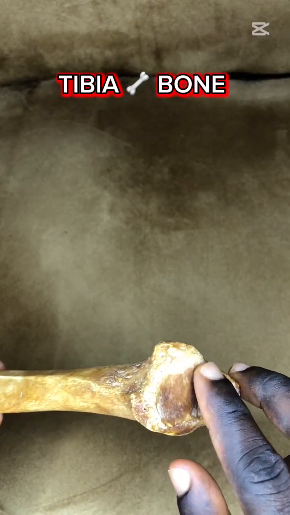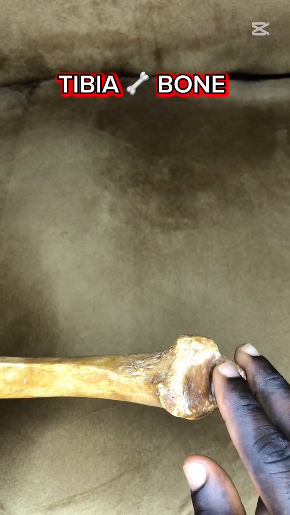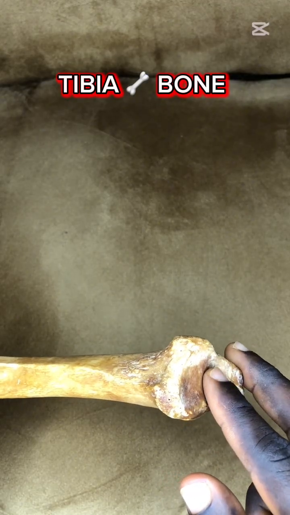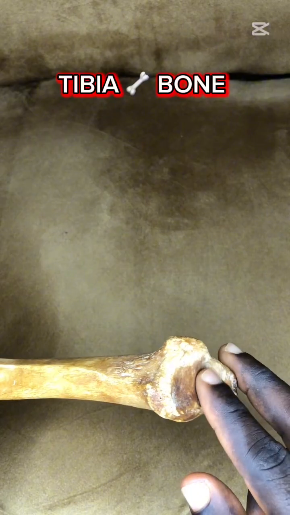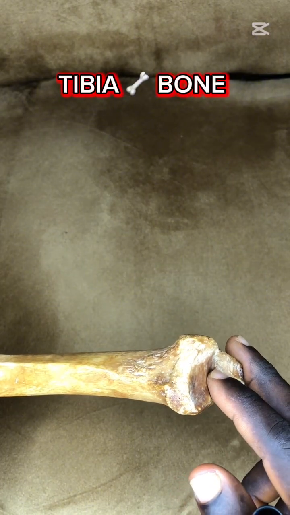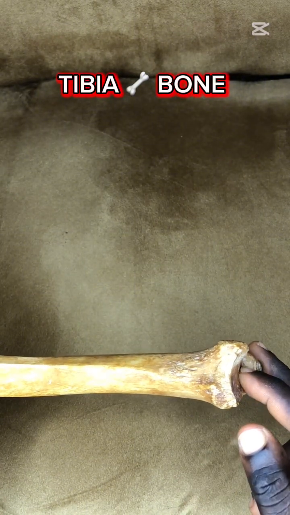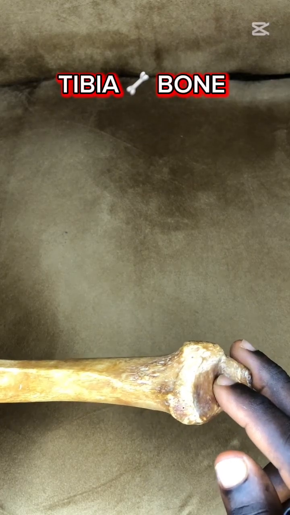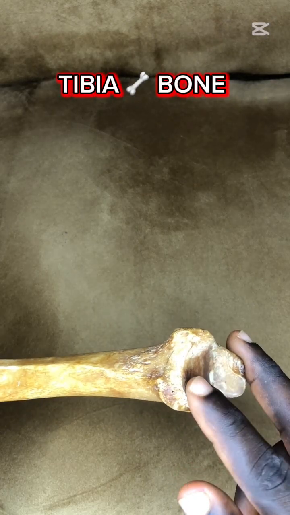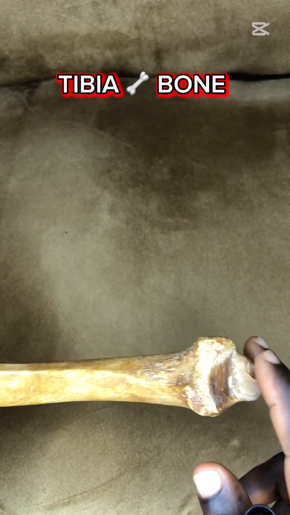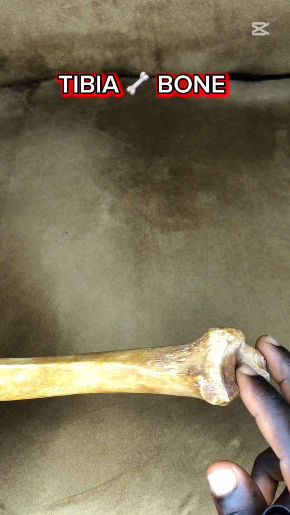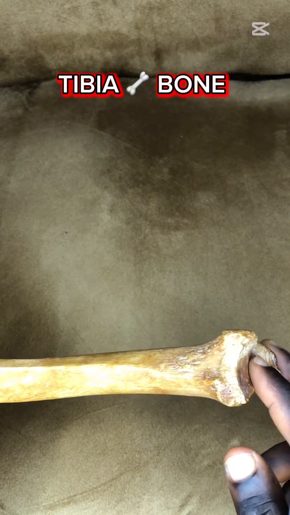These surfaces here accommodate the bones of the ankle, in order to form the ankle joint, mainly by the calcaneus, because the calcaneus is the largest bone of the ankle, or the largest tarsal bone, right?